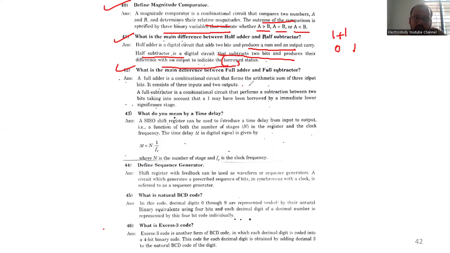In that output, we can say one is sum and the other one is carry: sum and carry. In the case of a subtractor, a full subtractor is a combinational circuit that performs the subtraction between two bits, taking into account that one may have been borrowed; the other will be like a subtraction, correct?